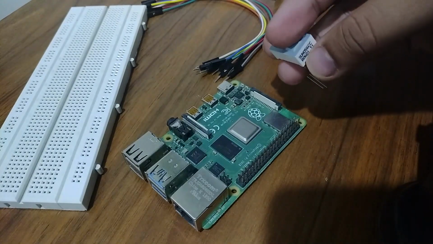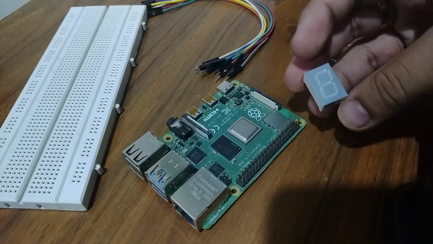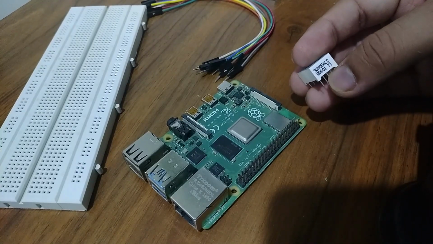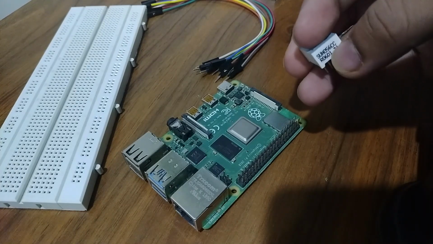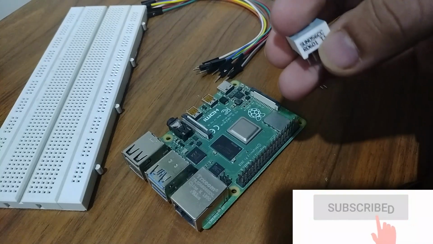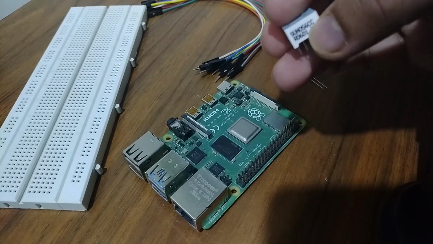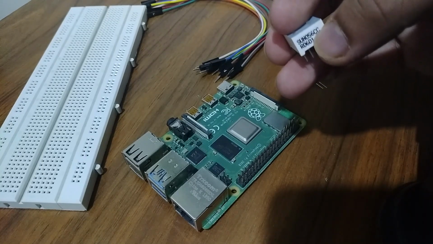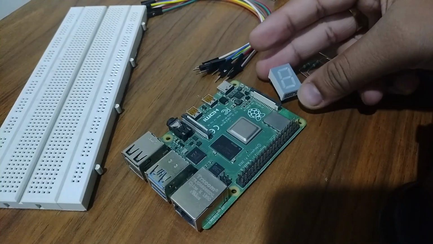Then this is my 7 segment display. There are two types of 7 segment display available. One is common cathode and another one is common anode. To bifurcate between common cathode and common anode, you can see the last two letters, the CC written over here. CC means common cathode and CA means common anode. We'll be using a common cathode 7 segment display for our project.